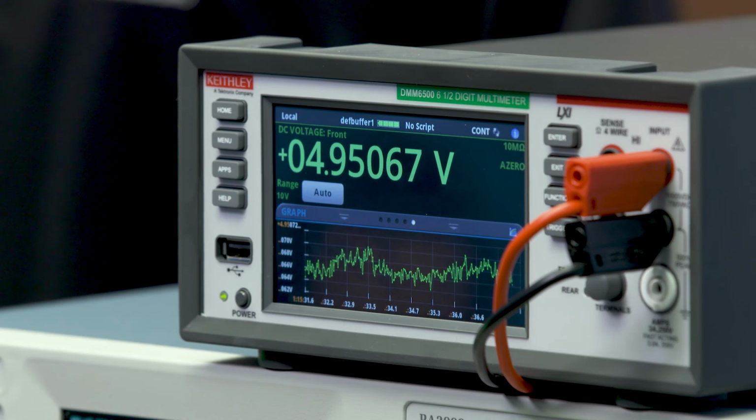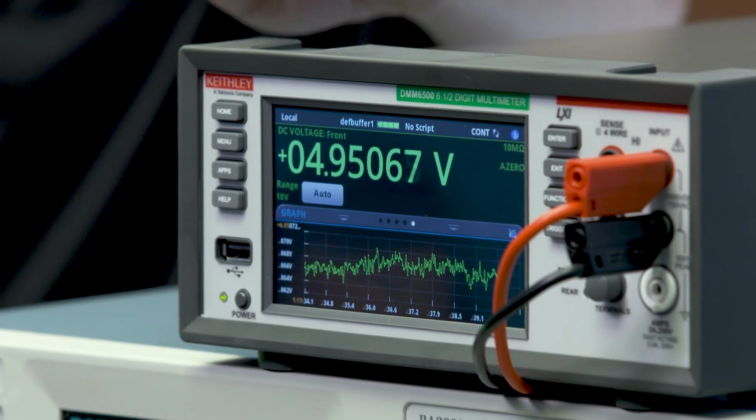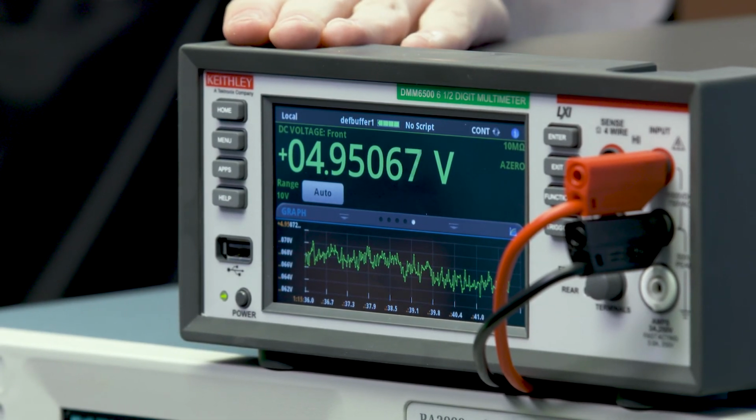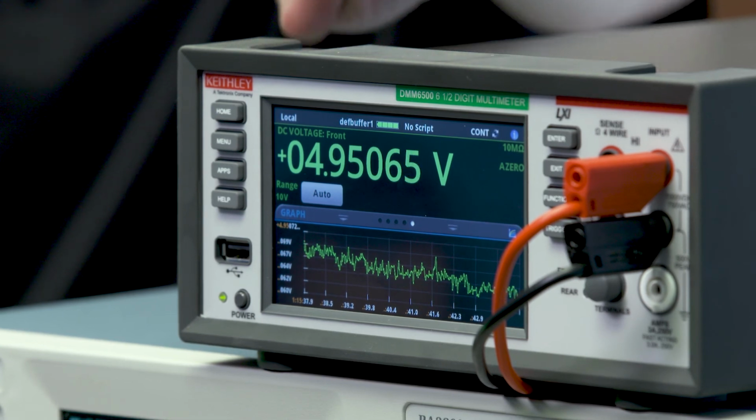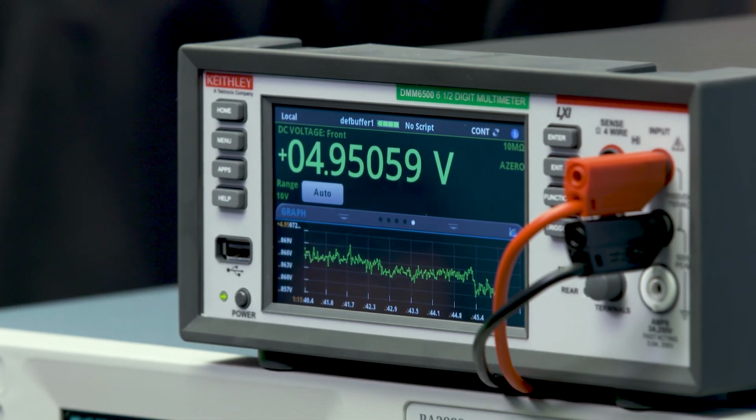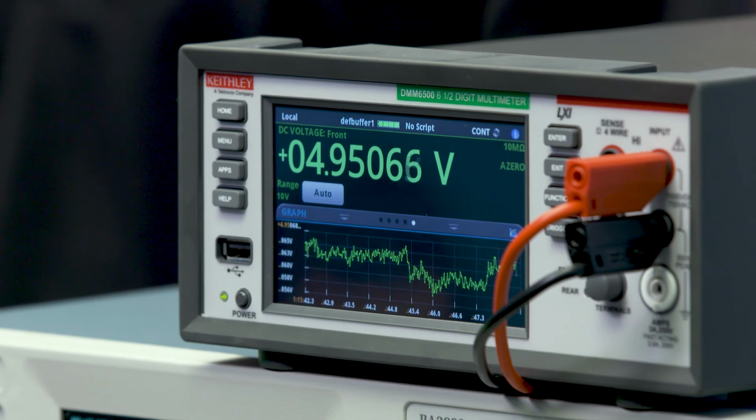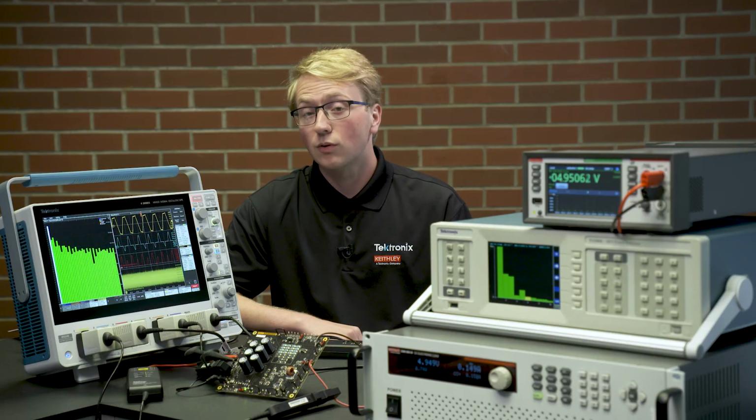A better way is to use a high-resolution 6.5-digit DMM that affords you the resolution to accurately measure the output DC voltage quality, along with all the ripple information, as you can see on the screen. Now that we've gone over a lab setup for making some critical measurements in our converter, let's move into a more specific case where we're looking at some switching and magnetic losses measurements.